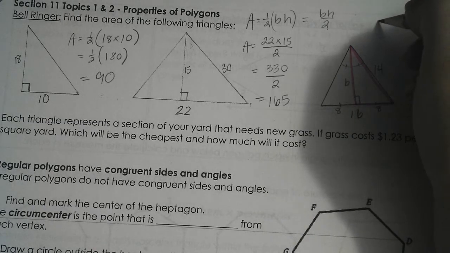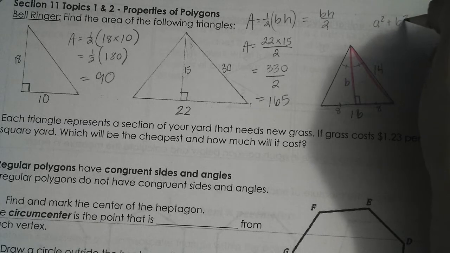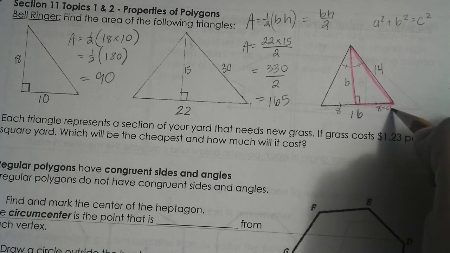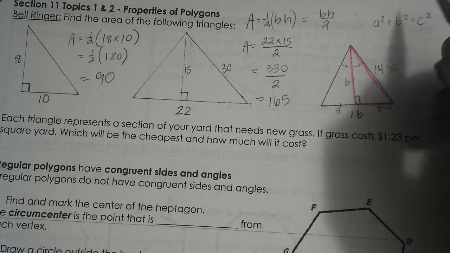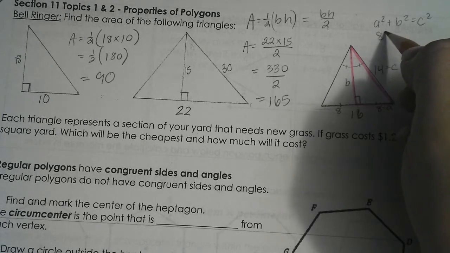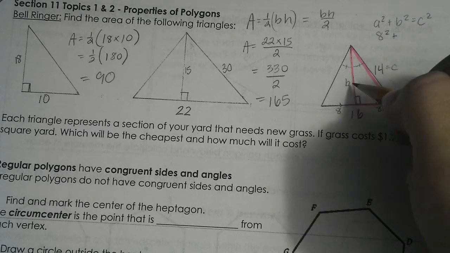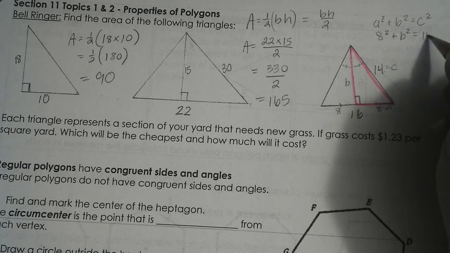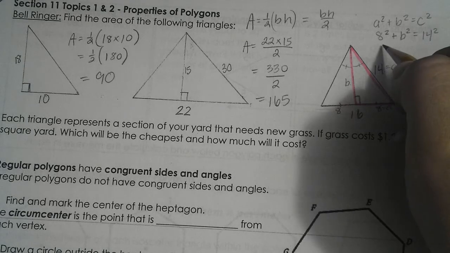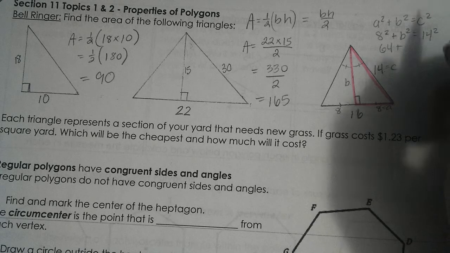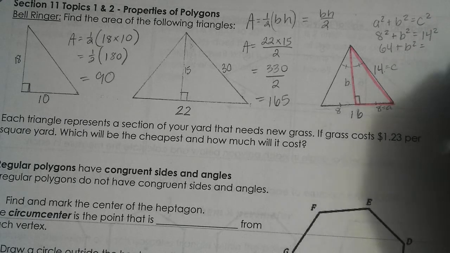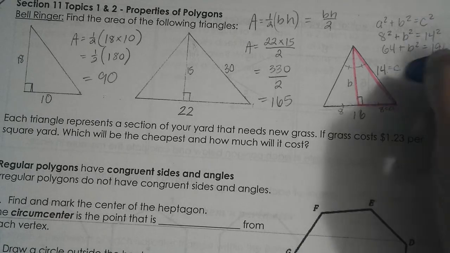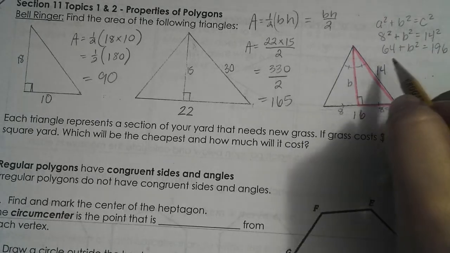And we're using a squared plus b squared equals c squared. So we're saying this one's A, that one is C. So A is 8 squared plus B, that's what we're looking for, squared equals 14 squared. Alright, so that's 64 plus b squared equals 14 squared, which is 196.